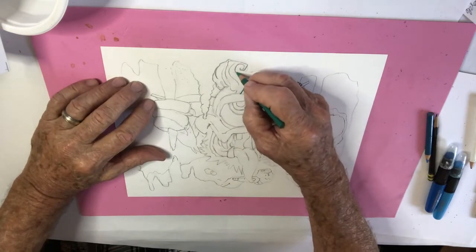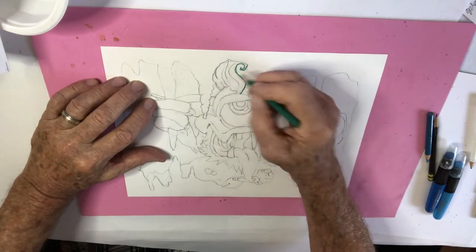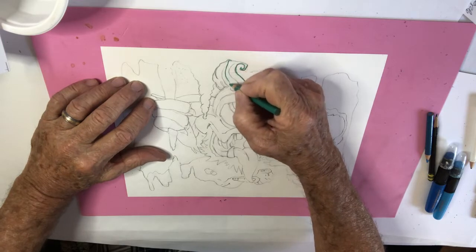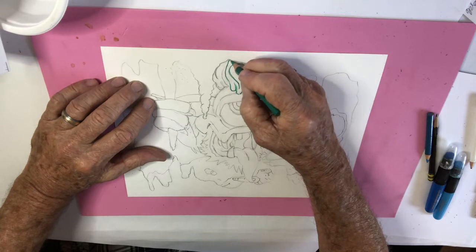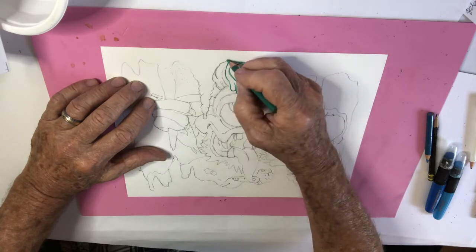Nothing brings a character to life more than adding great color. So in the next fast forward section, I'm going to really do my best to add some jazzy color to this creature in a cave.